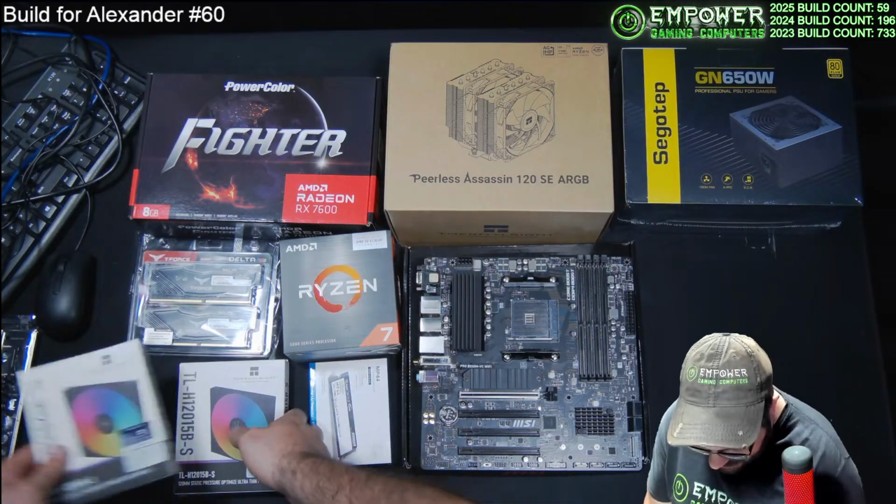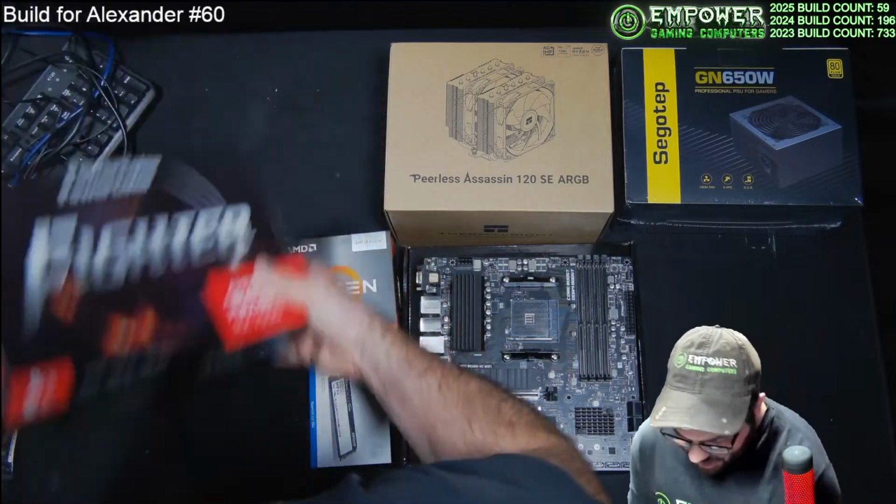Let's go ahead and get started with the build. I'm going to move some of this out of the way, and we'll get started.